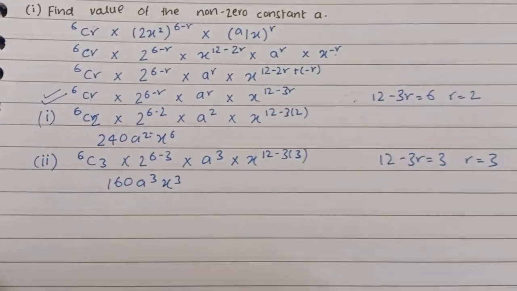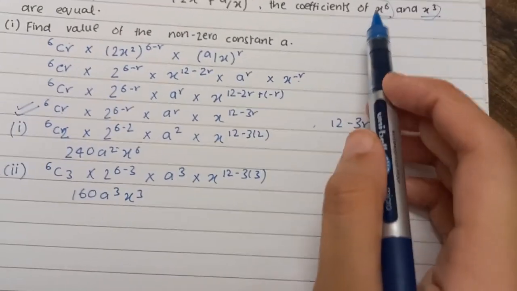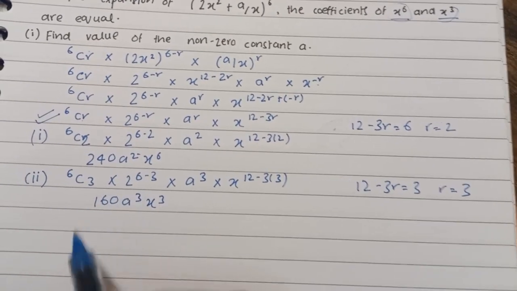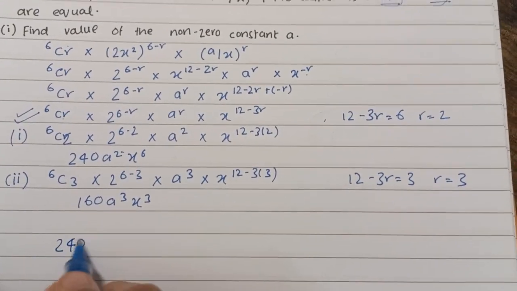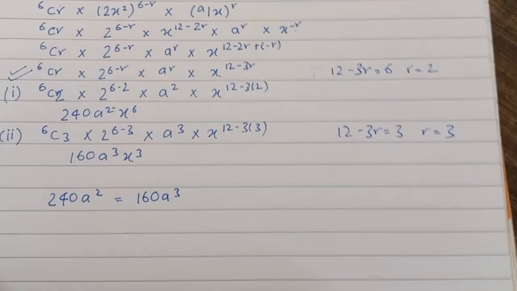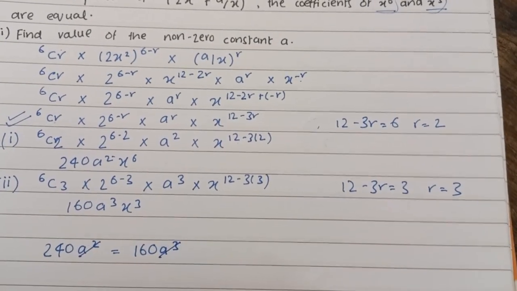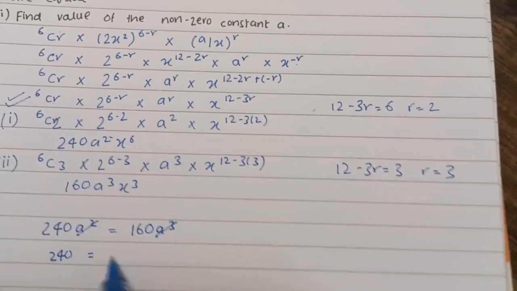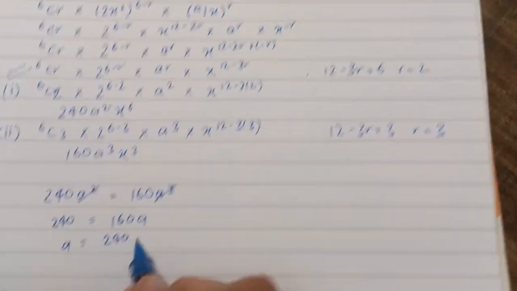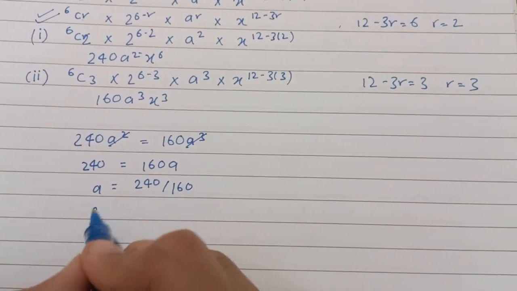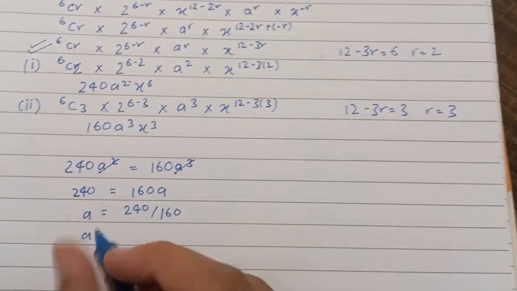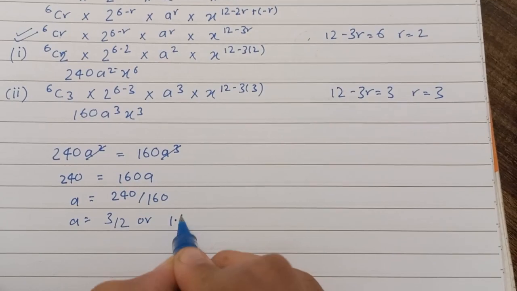Okay, so they have said that the coefficient of x raised to the power 6 and x raised to the power 3 are equal. So we're going to put both of these equal to each other. So this is going to be 240a² is equal to 160a³. So these both will cut, giving us 240 is equal to 160a. And now a is equal to 240 divided by 160, which is 3/2 or 1.5.